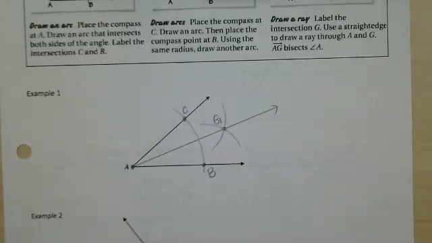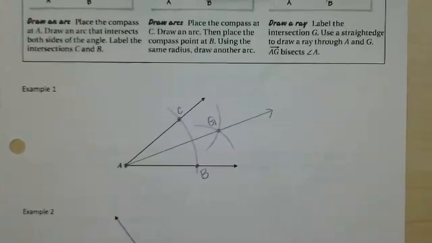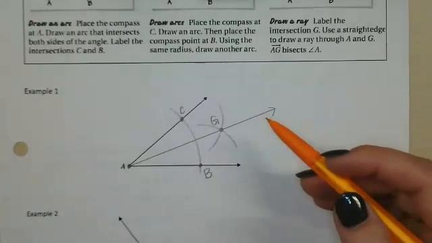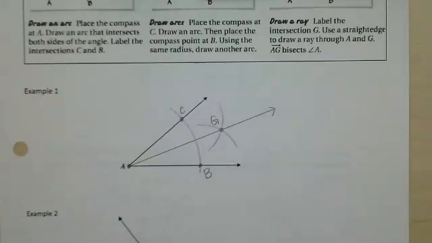As long as your compass didn't move too much while you were creating this, it should appear that this line goes right down the middle of what was originally angle A, right?